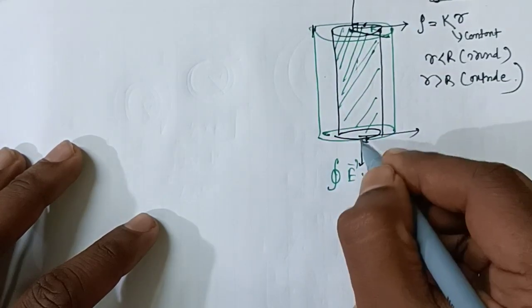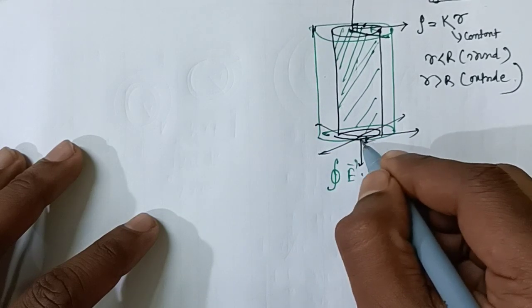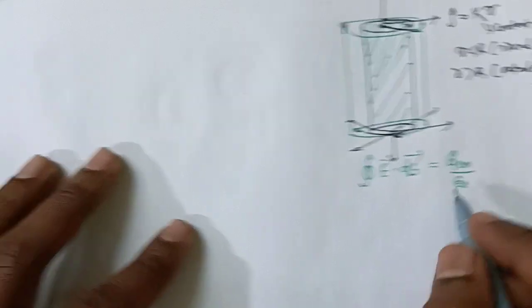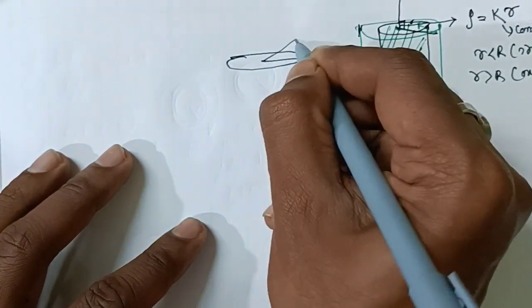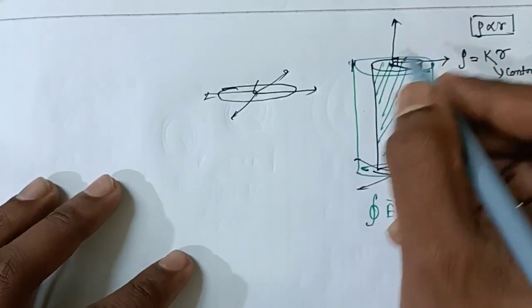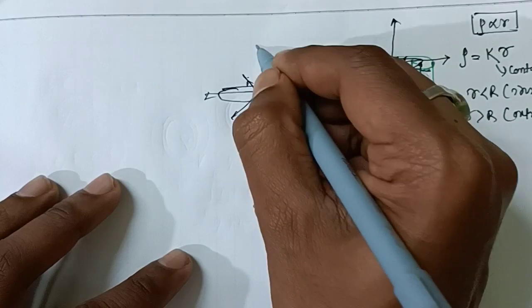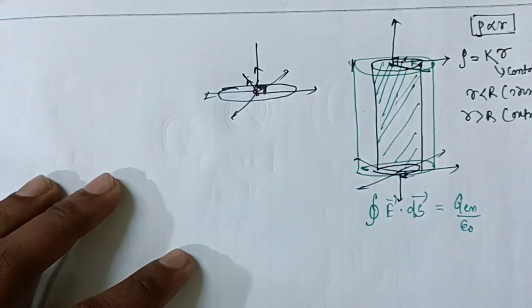The field lines will be everywhere like this inside the cylinder, so it is mutually perpendicular to the area vectors. For a better view, this is my electric field, always like this. Inside, just the top view of the cylinder, and the area vector is like this. So area vector and field lines are mutually perpendicular to each other.